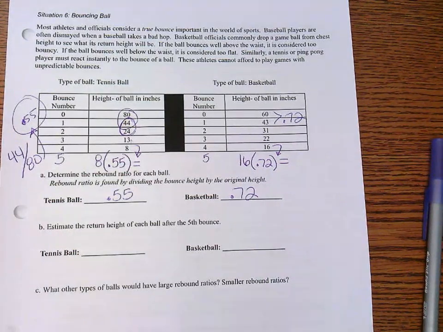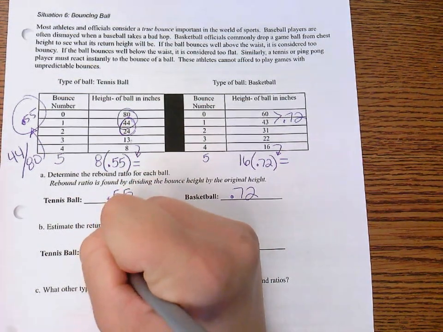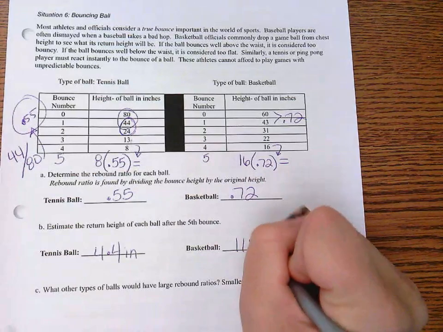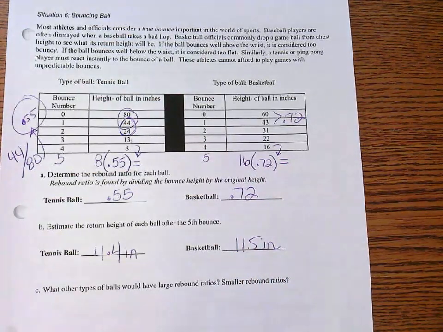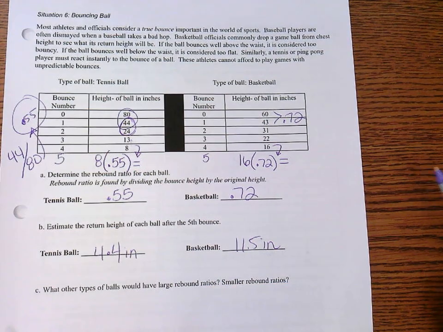So it tells you how much of the original height you would get. I got, is this 4.4 inches? And then this one would be 11.5 inches. Everyone see how I got that? I took my fourth bounce and multiplied by the ratio.